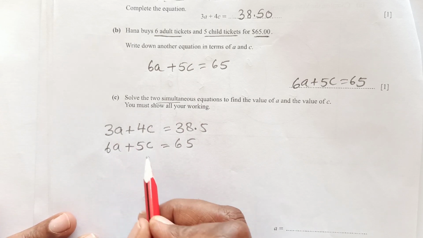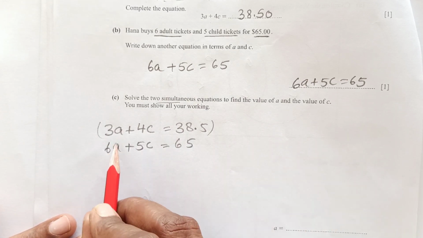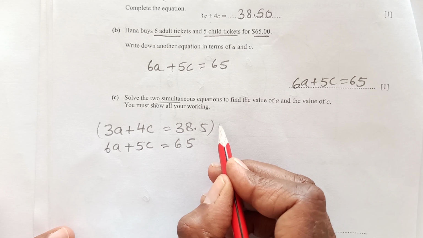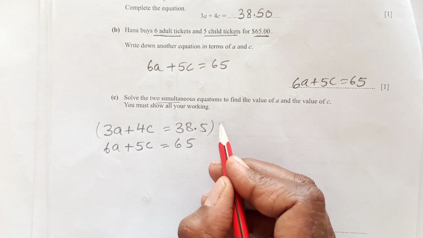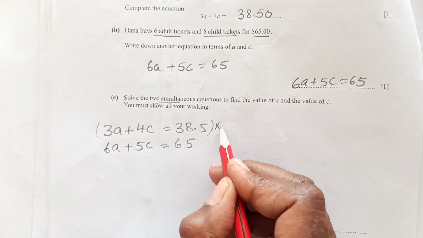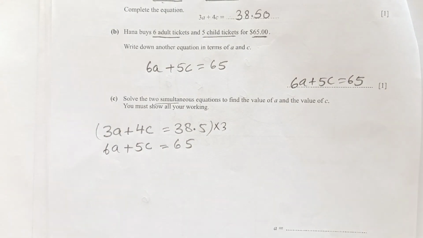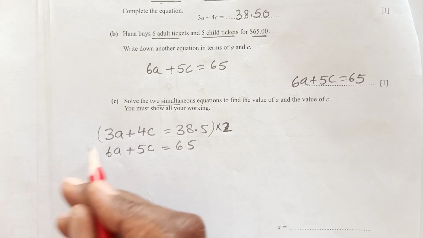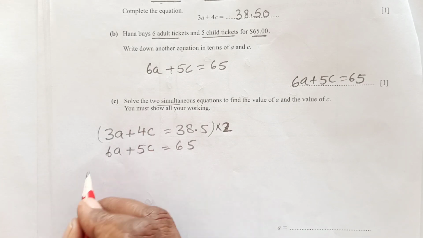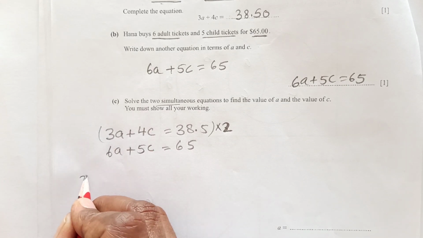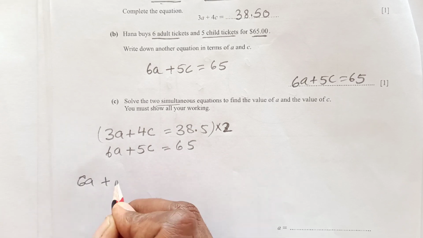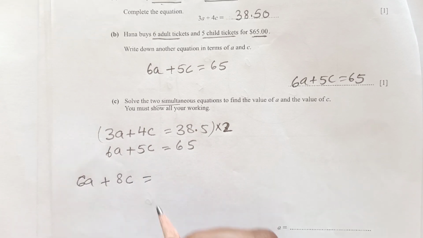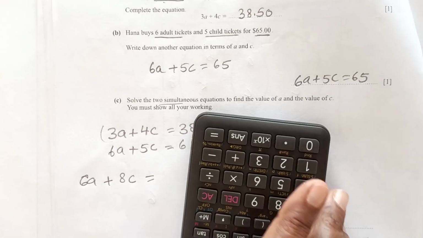So now to make one of the coefficients the same, I'll multiply this equation by 3, sorry, not 3, 2. 3 times 2 is 6. So we are going to multiply this by 2, and I'm rewriting everything. So this will become 6A plus 4 times 2, 8C, equals 38.5 times 2.